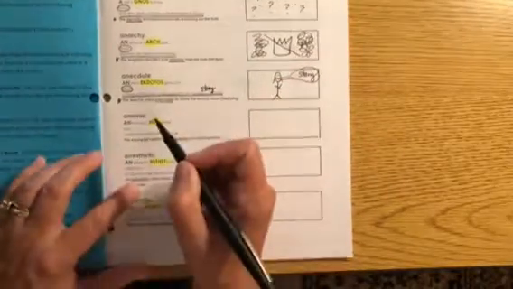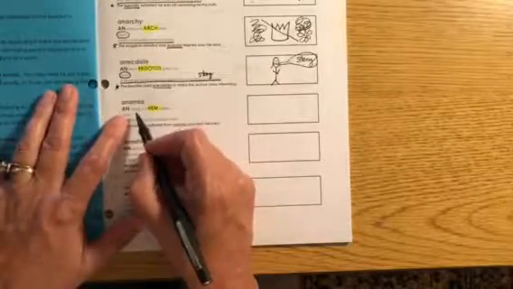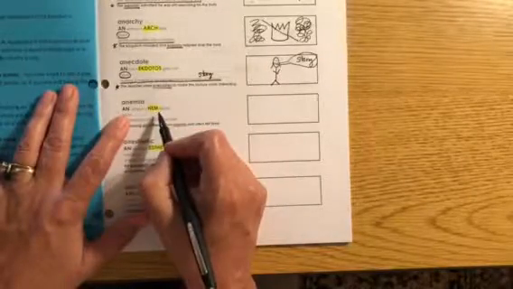Okay, anemia. This is a medical condition. It's not literally without blood or you'd be dead, okay?